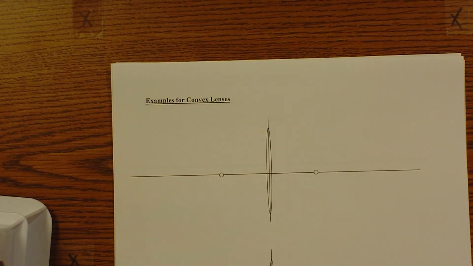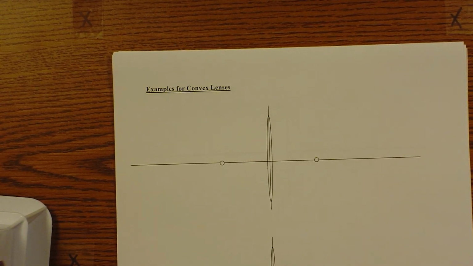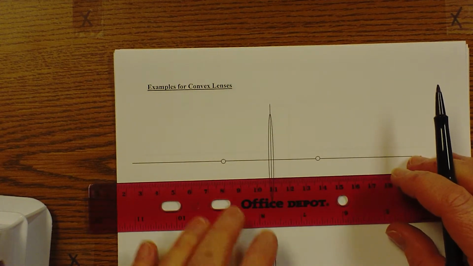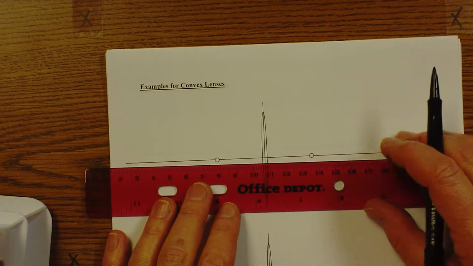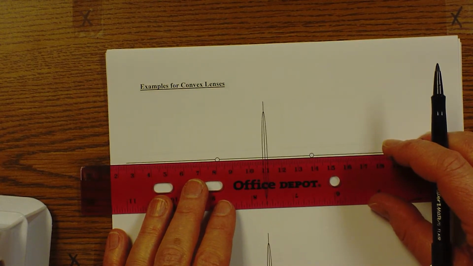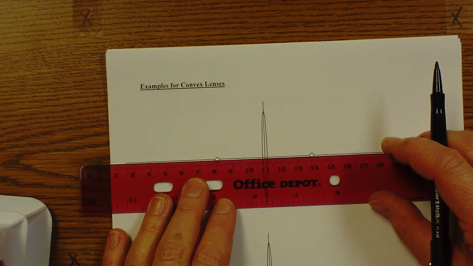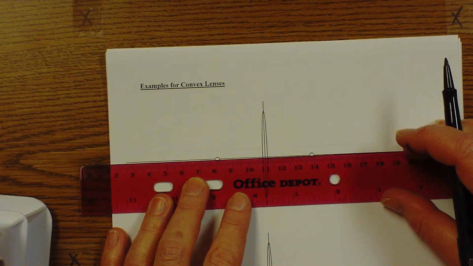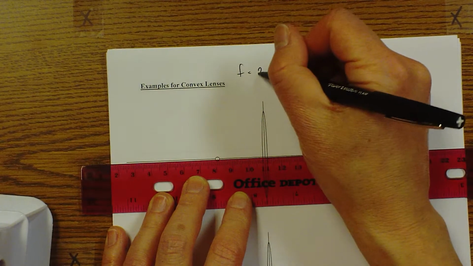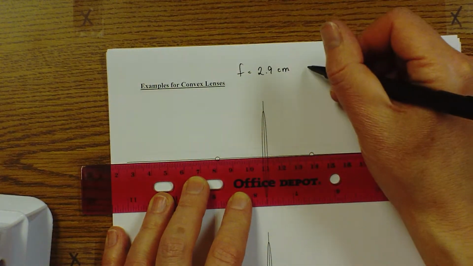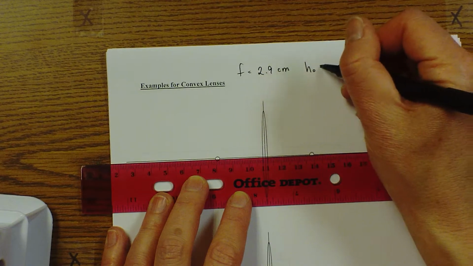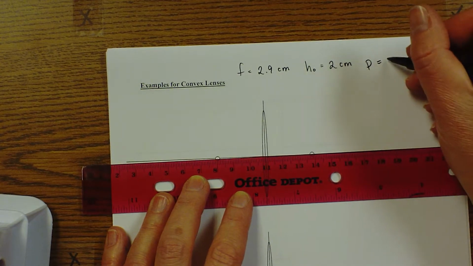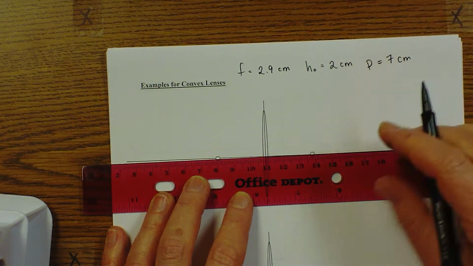Let's do some examples. I'm going to have to give you some givens in order to make this happen. You do need a ruler or a straight edge. Actually, you need to measure in this case, so please do that. Now, in this problem, I have given you the focal length. It's approximately 2.9 centimeters, so F is 2.9 centimeters. And now what I need to give you is the height of the object. Let's call that 2 centimeters. And I need to give you an object distance. Let's go with 7 centimeters.